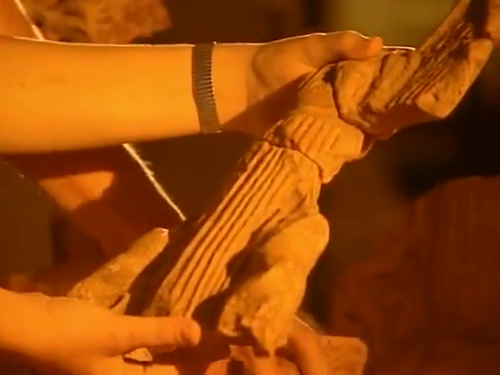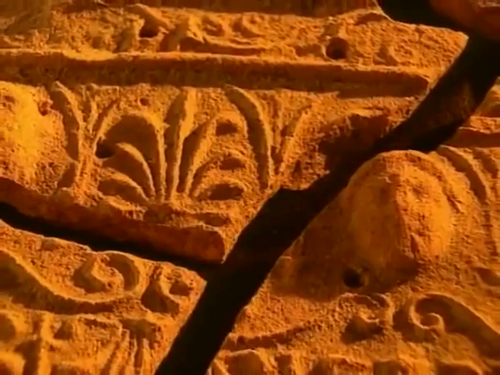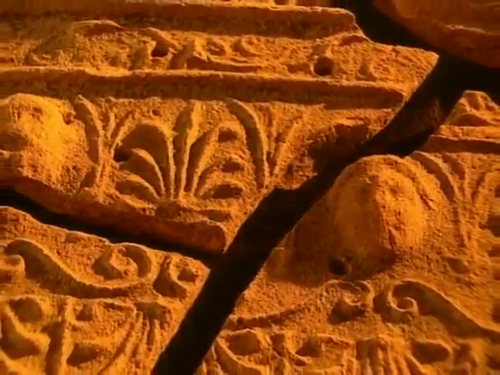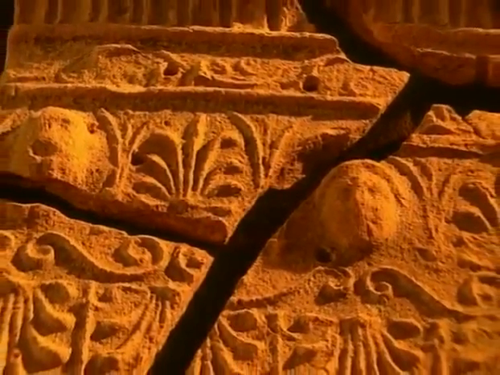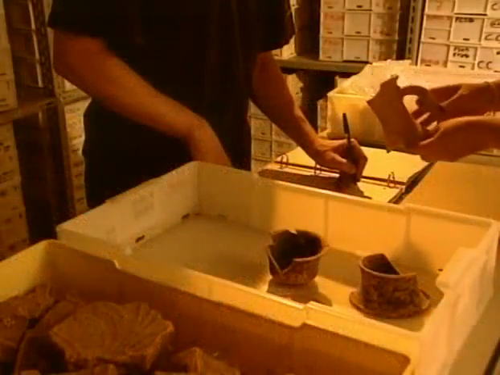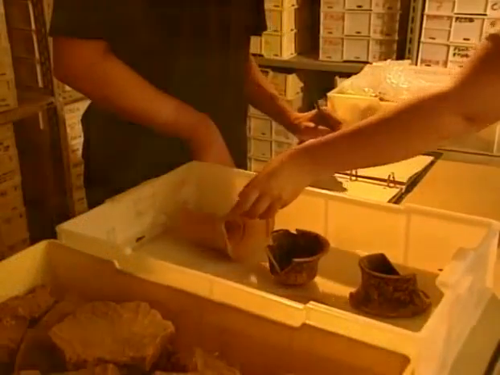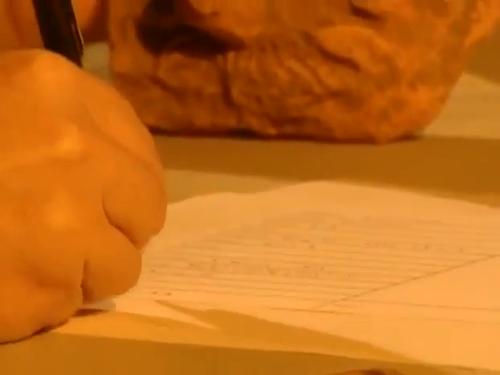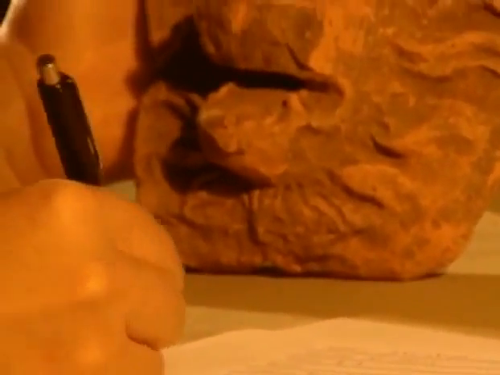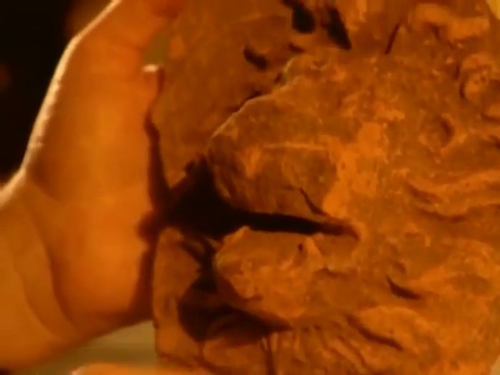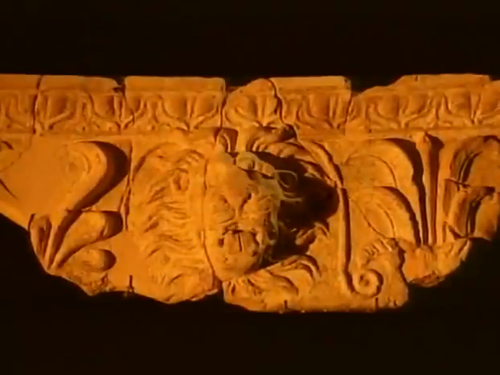The joy comes when they do fit together, as in this old frieze. Once everyday objects, like architectural pottery, have been restored, studied, and catalogued, they are ready to be displayed in the museum.